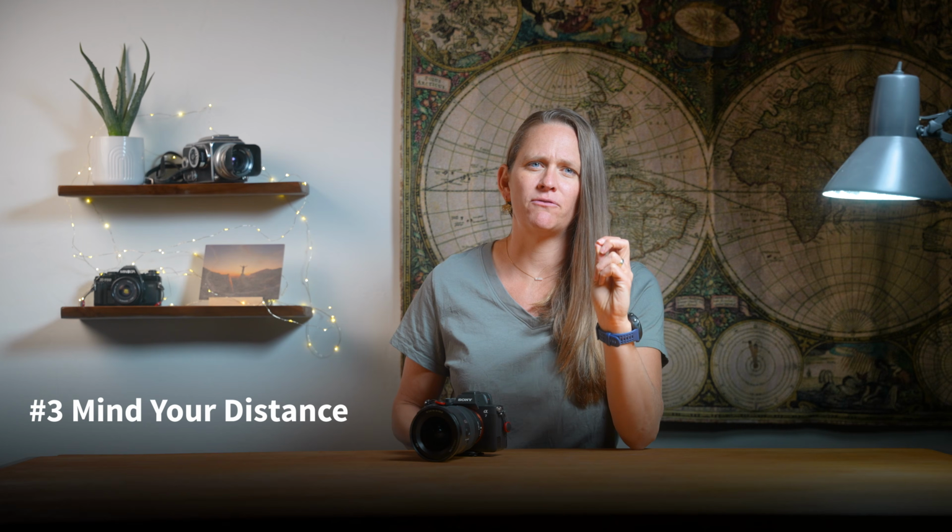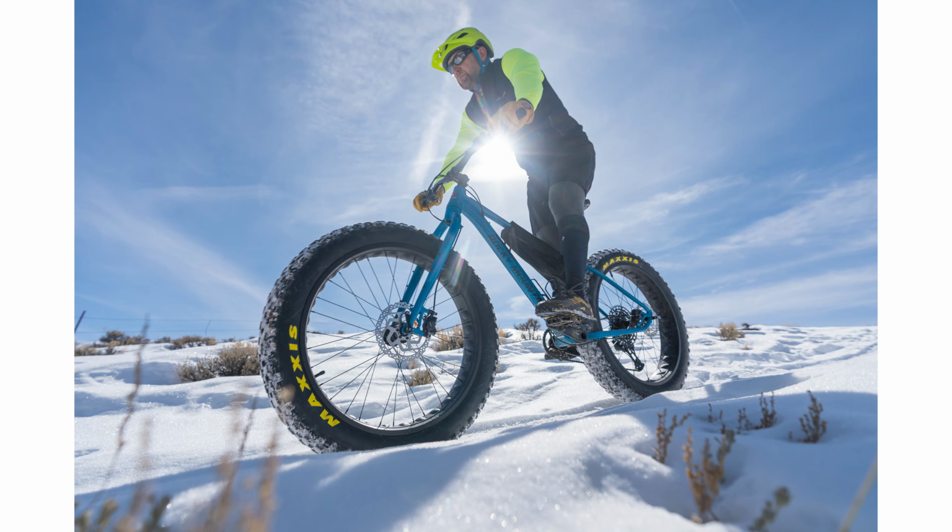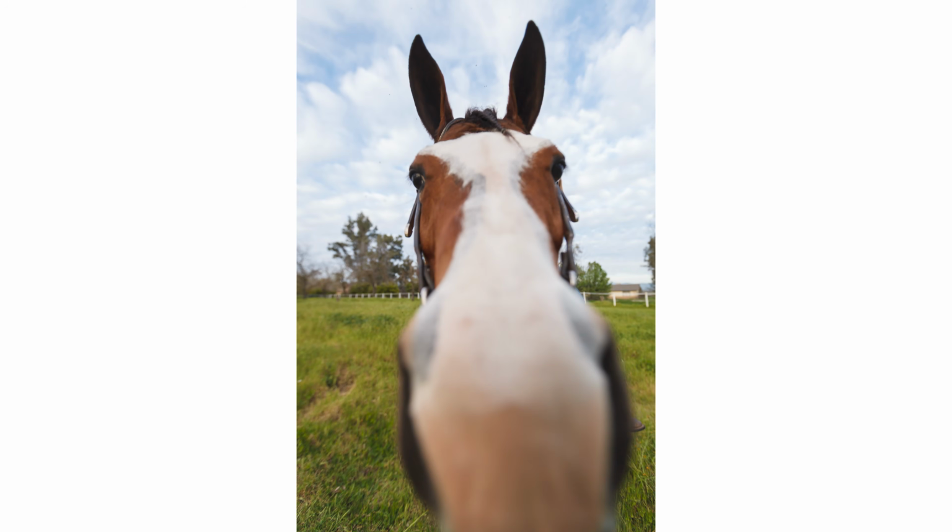I alluded to this before. Don't be afraid to get close though. After all, that's what's great about this wide frame. We want to get close, we want to work in tight spaces, but the closer you get, the more distorted things are going to look. So big noses, crazy facial features, weird foreground elements.